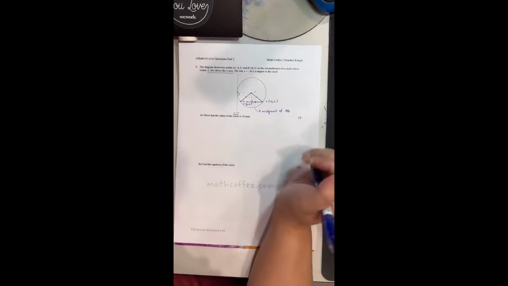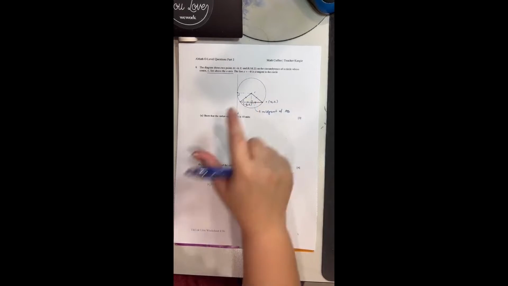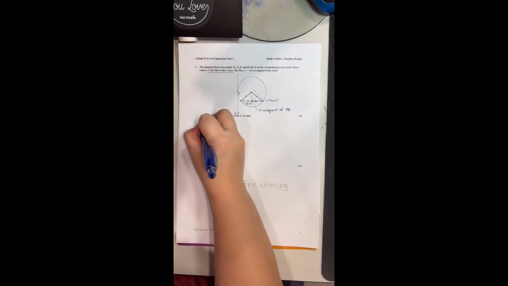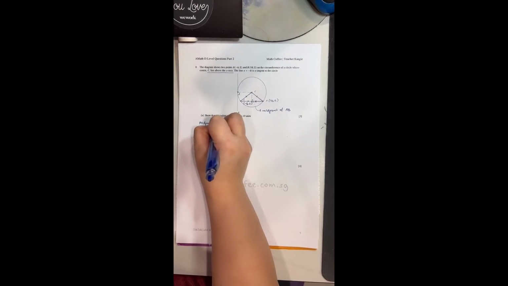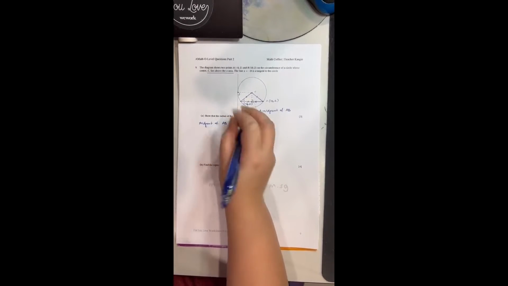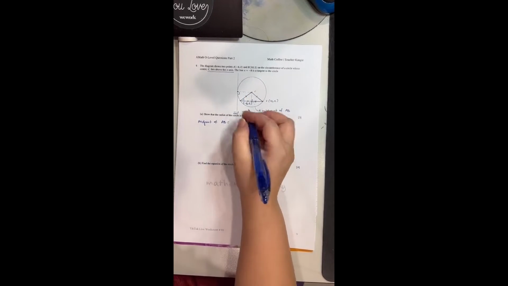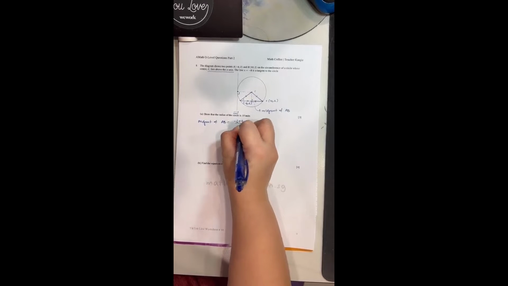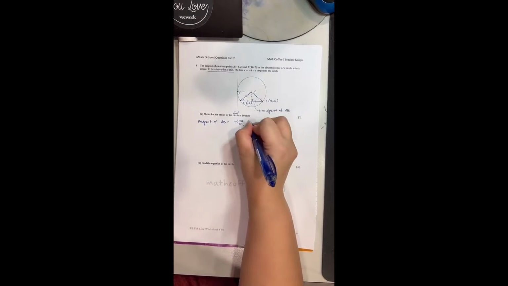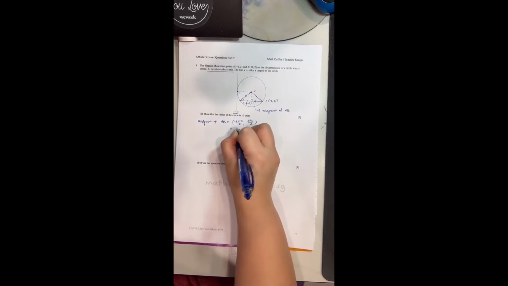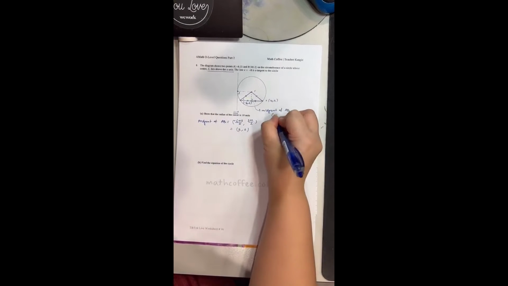Okay, let's find the midpoint. I'm going to use the midpoint of AB, so take the average of the x coordinates and the y coordinates. It will be (-6 + 10) divided by 2, and (2 + 2) divided by 2. So in the end, we have 2 and 2. So this midpoint is (2, 2).